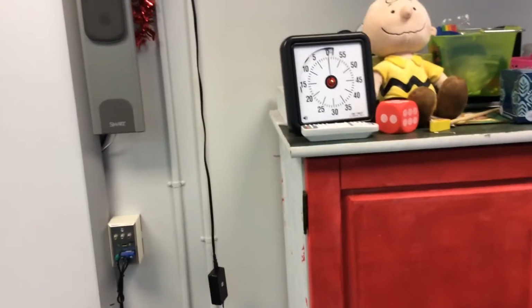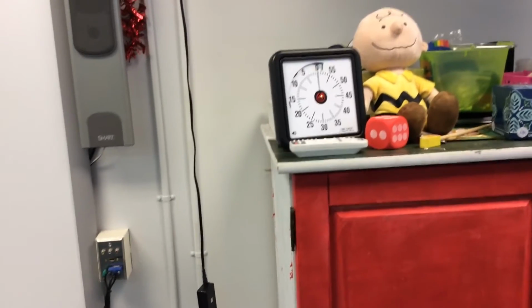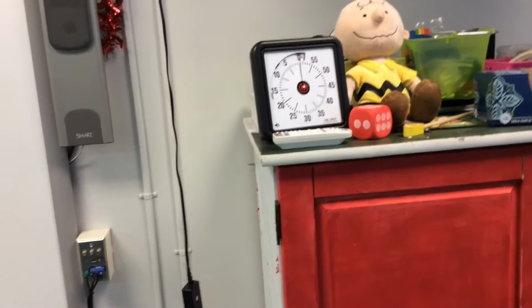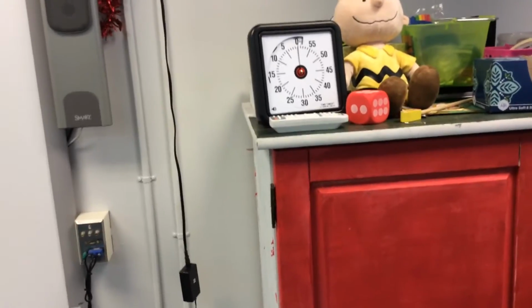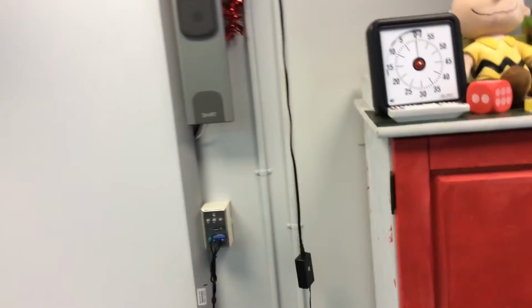I use timers during the day. This is the timer that I use when I want to show the students how long they need to attend to a task. So say we have 30 minutes for math. I would move the timer onto the 30 and they know exactly how much time we have until we're going to be moving on to the next task.